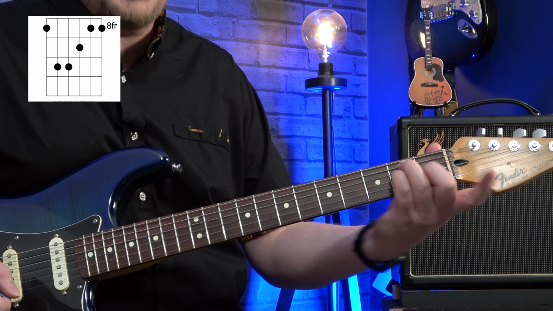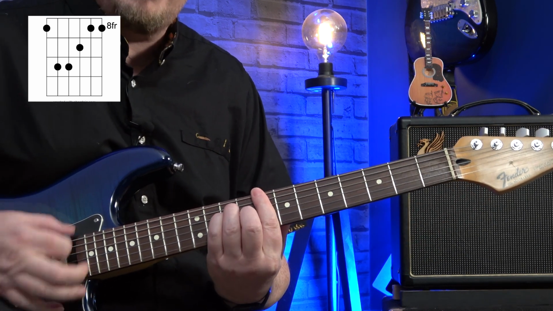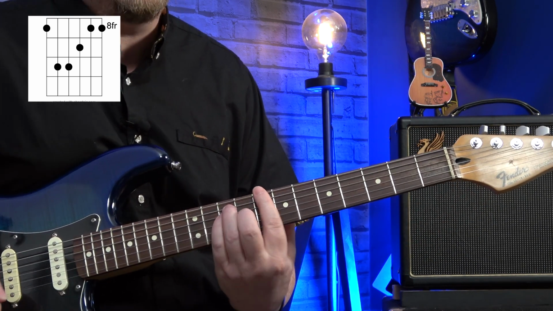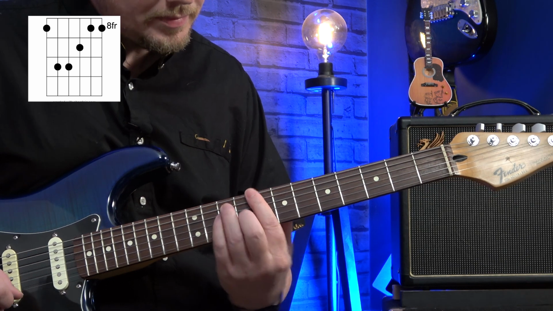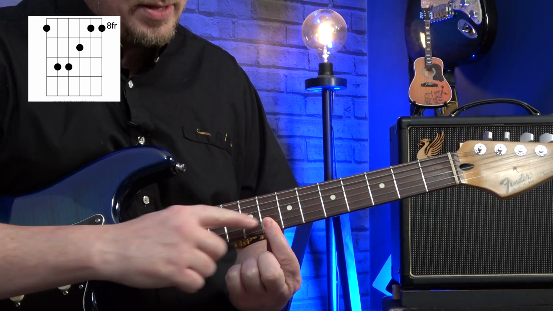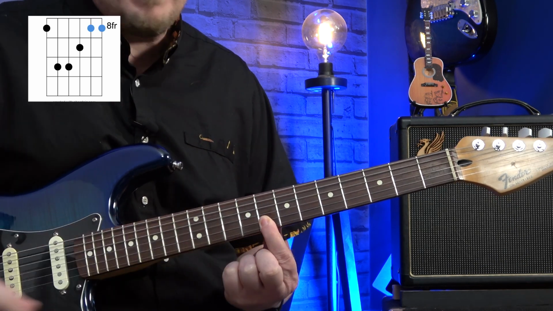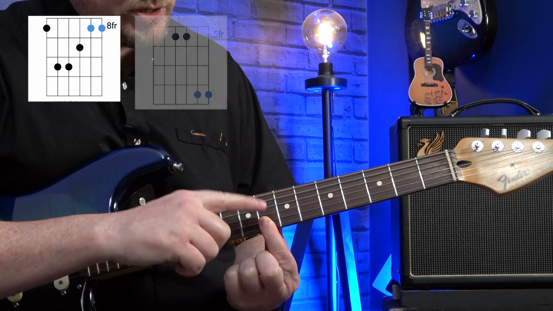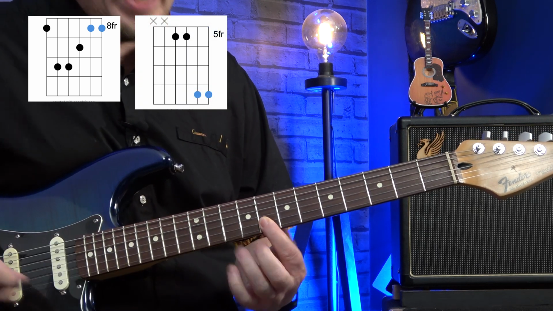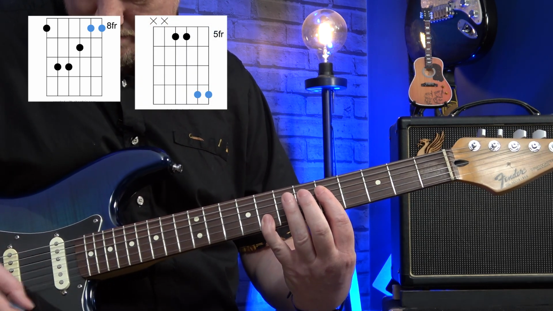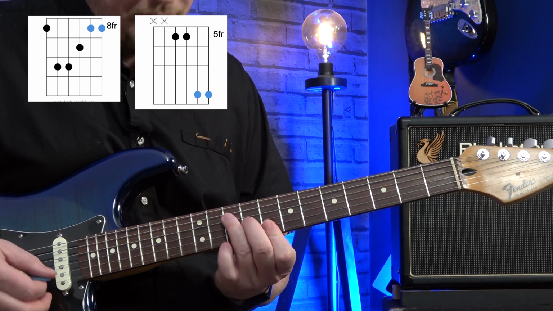So we're going to take the E shape and drag that up here, like this. And you're probably already familiar with that chord. And again, interestingly, this connects to the previous one by the two notes on the B and the E string at the 8th fret. So where we had these, now we've got them there.